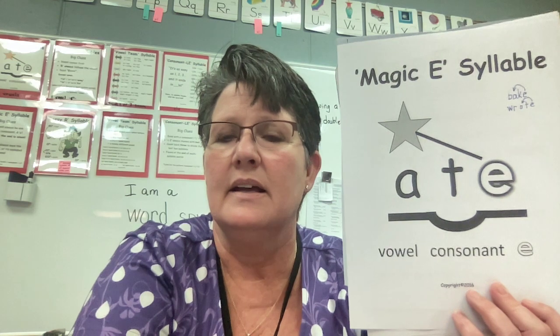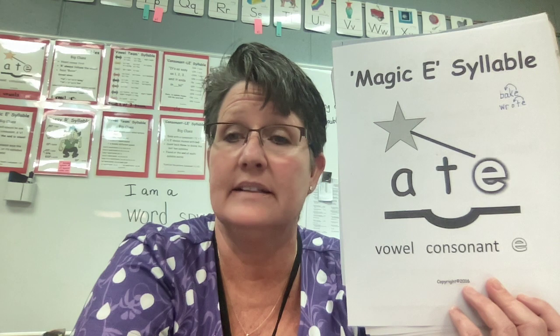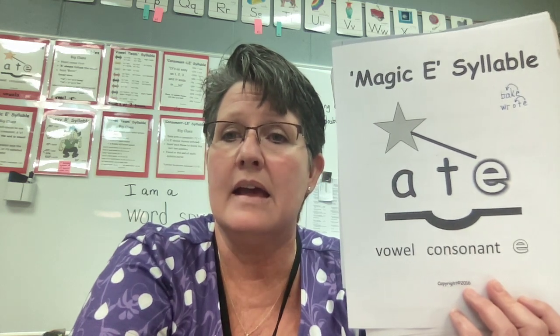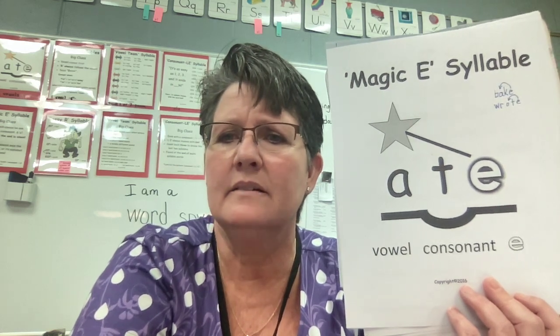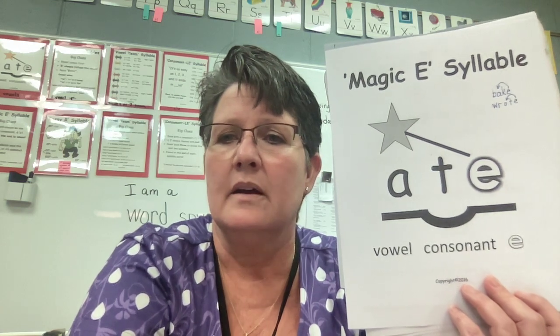It makes the vowel say its name. Some examples of this would be the word bake. So we go to the E and say I'll be quiet, go back to the A, and make it say its name. Now when I sound it out, I'm going to go b-ake, bake. Same thing with the word wrote. The E jumps over the T to the O. It makes the O say its name. Now, the two-letter W-R, and O says its name, T, wrote. Now, write would be the same way, W-R-I-T-E.